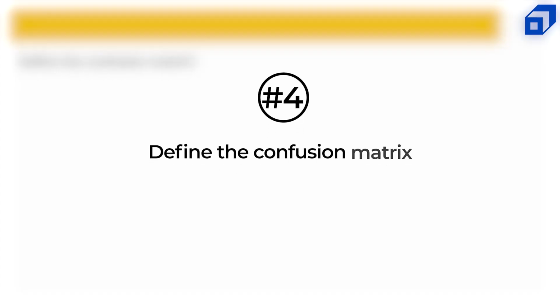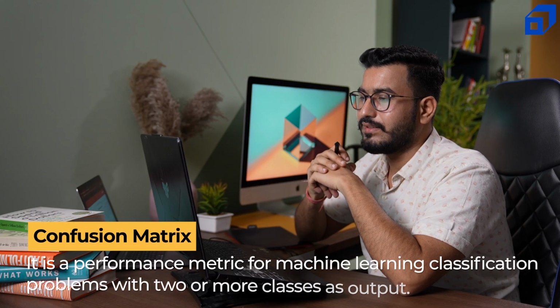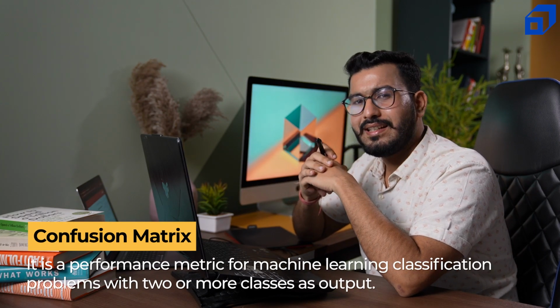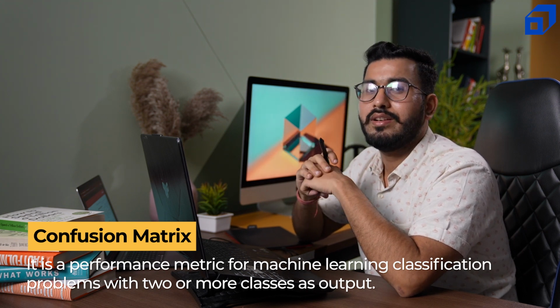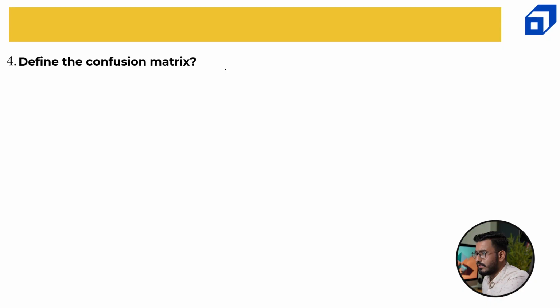So let's now try to understand the fourth question, which is, what is a confusion matrix? You must be confused about it, right? Don't be. Let's try to understand it. It is basically like any other matrix, but with a significant amount of information. Here I'm going to take the example of binary classification.